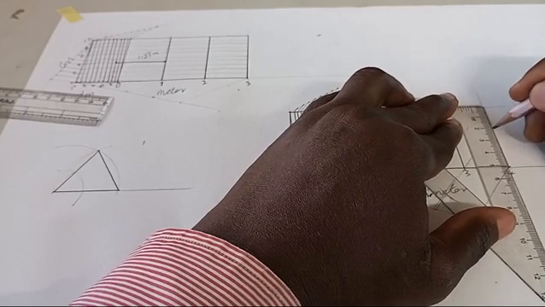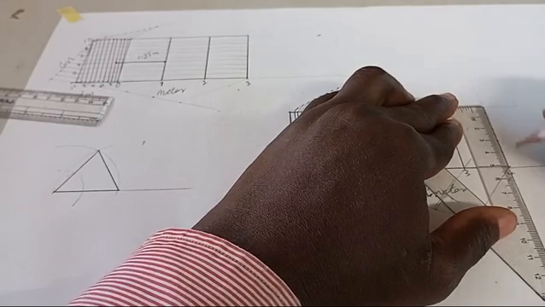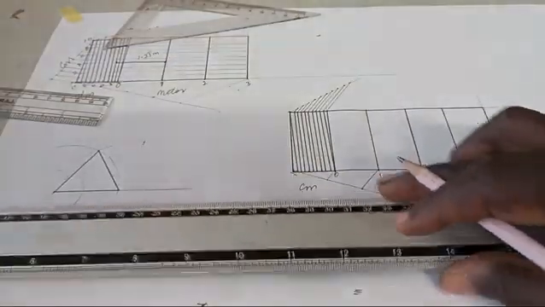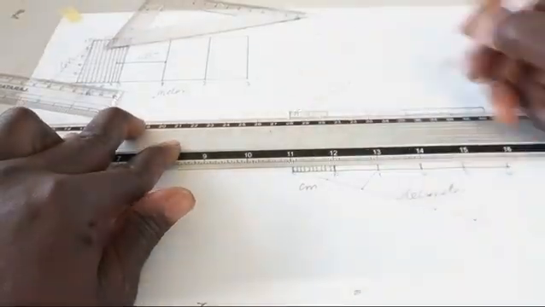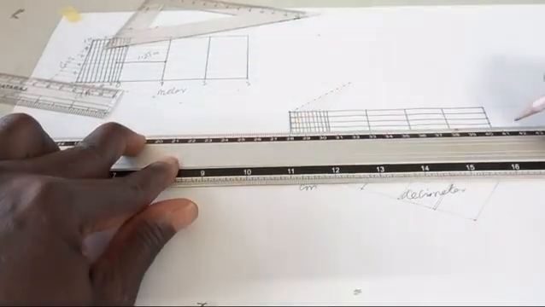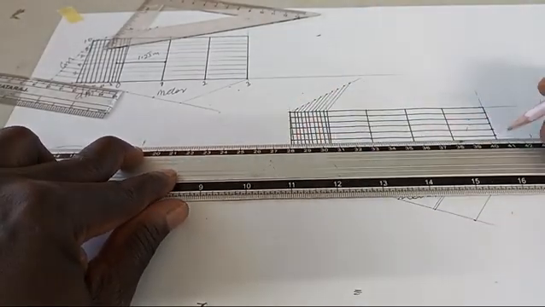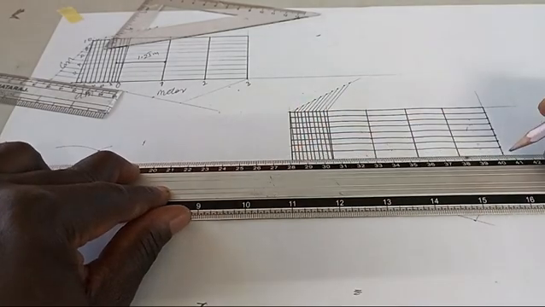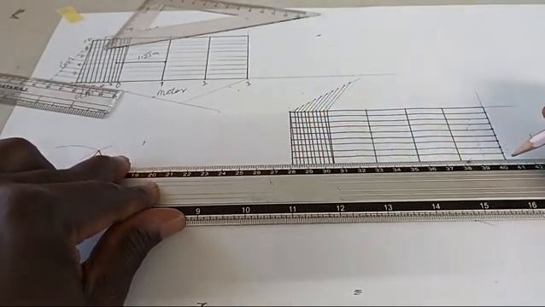5 mm, because 5 cm divided by 5 will give us 0.5 cm. That's 5 mm. So just measure it. But when you are doing yours, make sure you do it like this. Don't just do it directly like that. So after that, now you draw all the horizontal lines one after the other. Draw the horizontal lines. That's it. So that's how to design a diagonal scale.